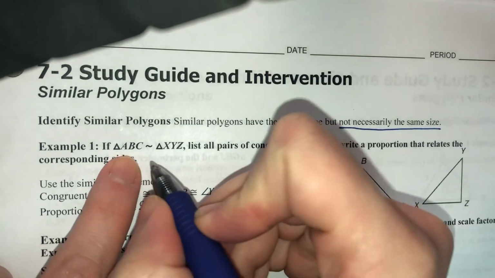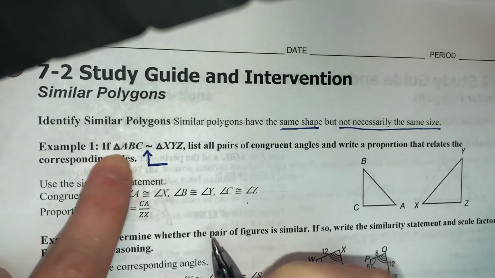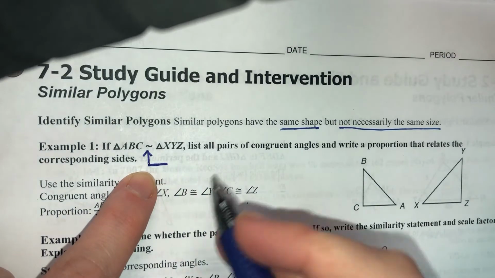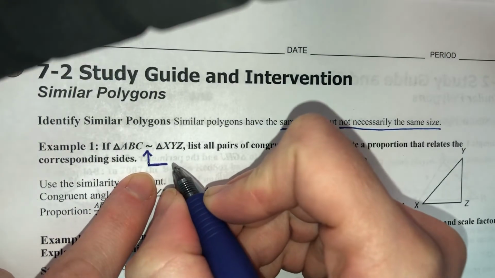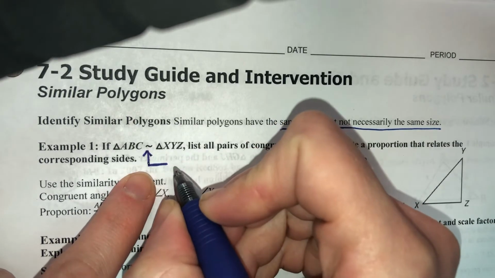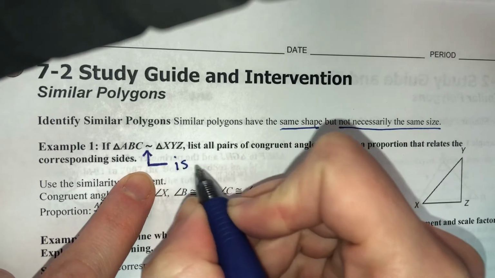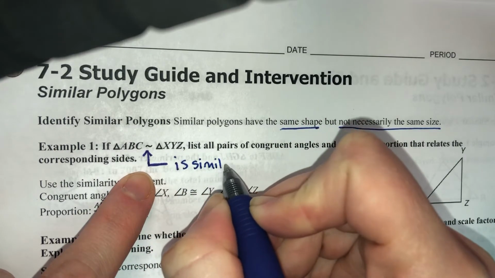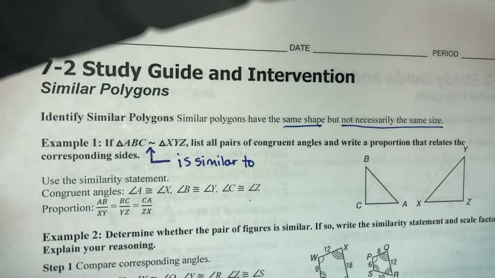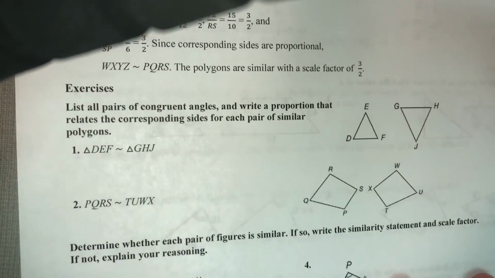And this is the similar symbol. It looks kind of like the little squiggle that we put on top of the congruent symbol, but there's no equals because the sides don't have to be equal to each other when we are working with similar. So this is the same shape, but not the same size. So this little symbol means is similar to.